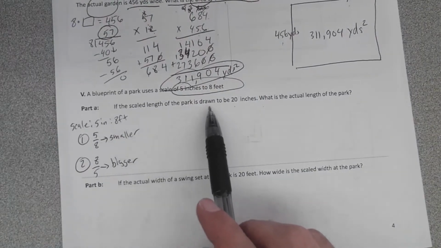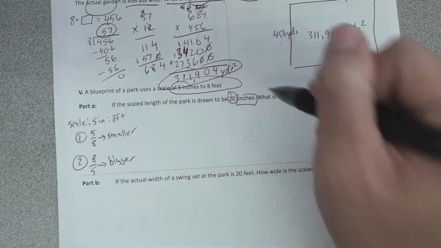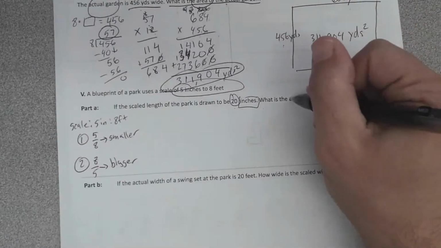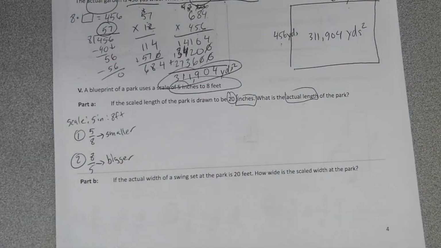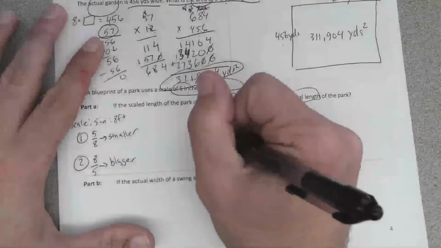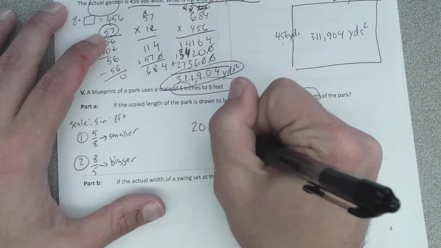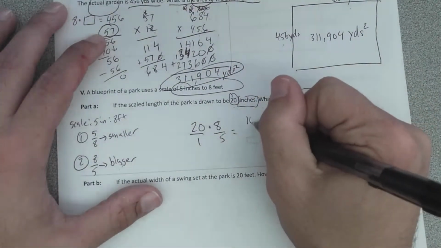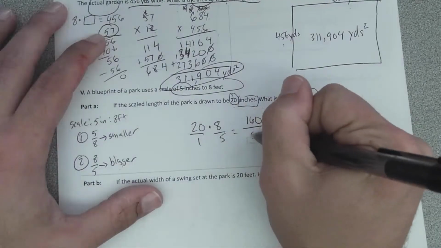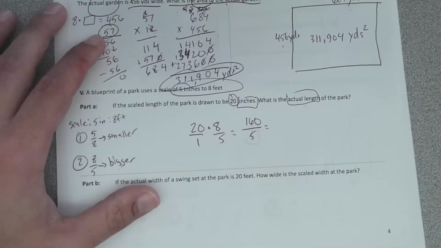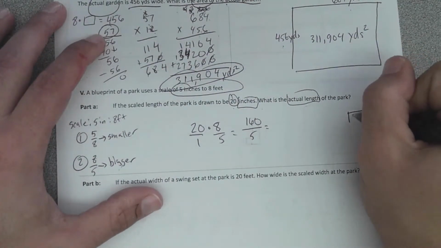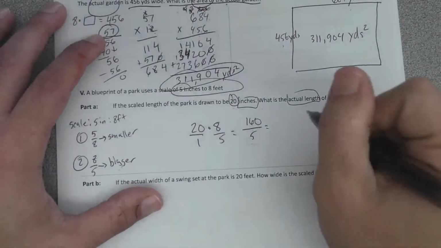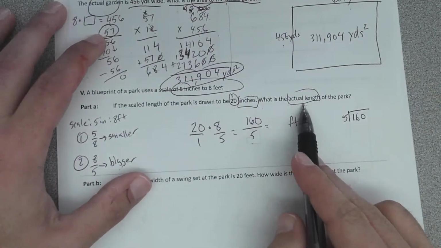And so here, this says if the scale length of a park is drawn to be 20 inches, what is the actual length of the park? So we're going from a drawing to real life. So if we're going from a drawing to real life, are we getting bigger or smaller? The answer in this case is we're getting bigger. So we're just doing 20 times 8 over 5, right? And we multiply across. 20 times 8 is 160. 1 times 5 is 5. And now we're just going to do 160 divided by 5 to get how many feet the actual length would be.